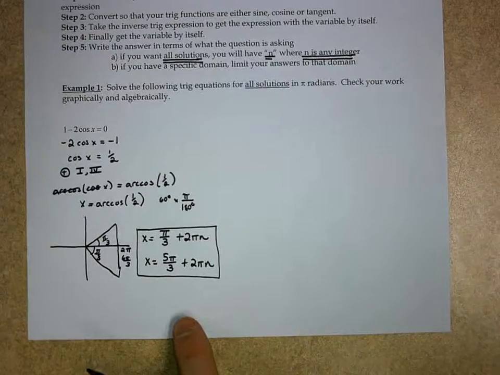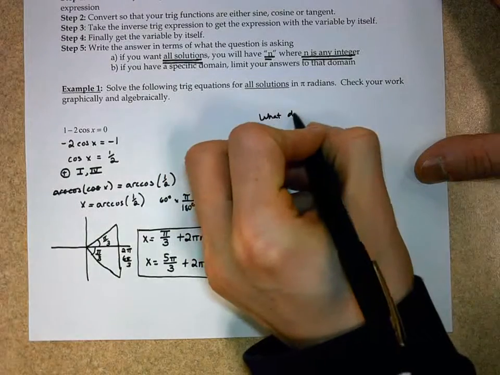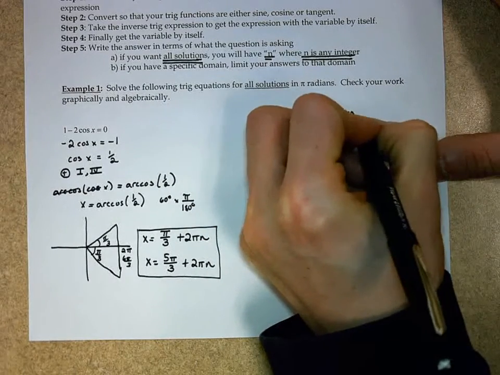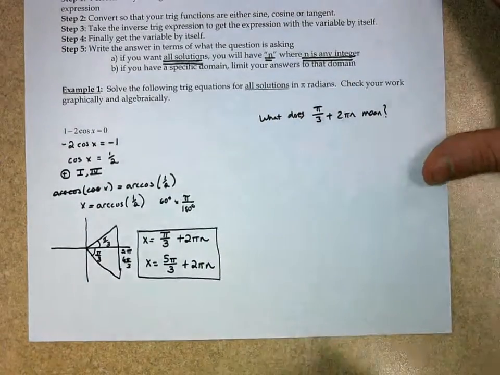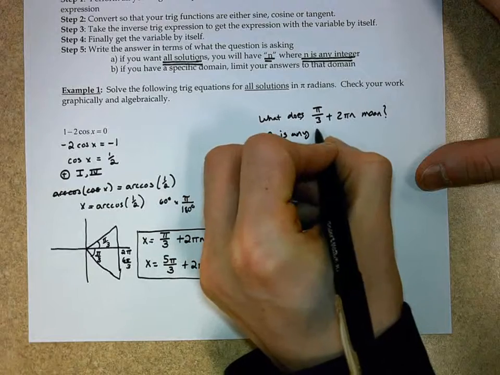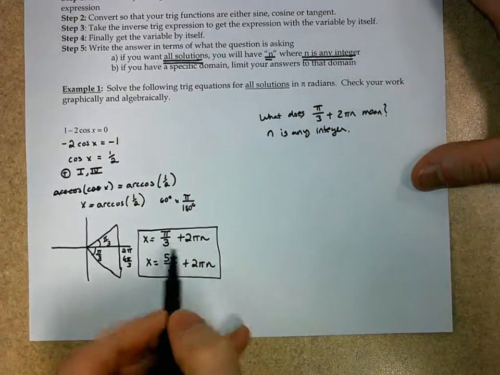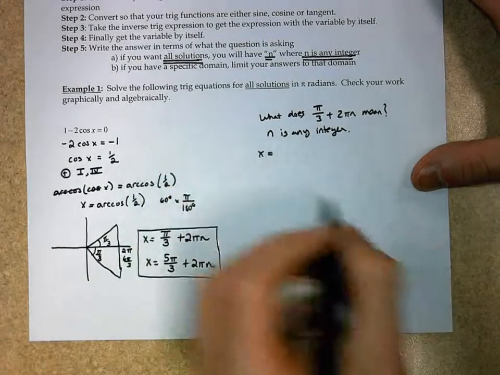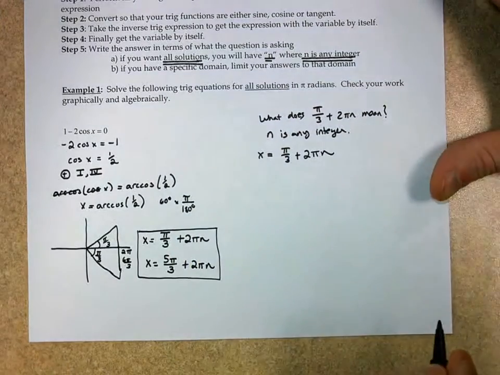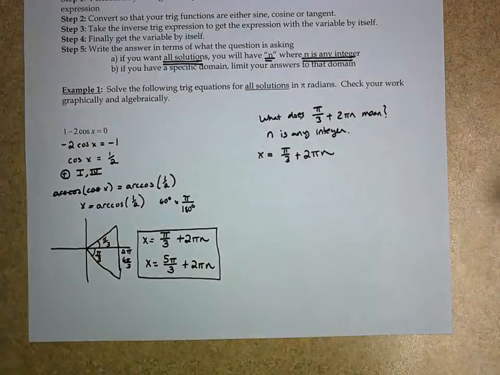So realistically, what is this saying? What does this pi over 3 plus 2 pi n mean? Well, we said that n is any integer. So I could take this equation, x equals pi over 3 plus 2 pi n, and I can plug in n as being an integer and get solutions.